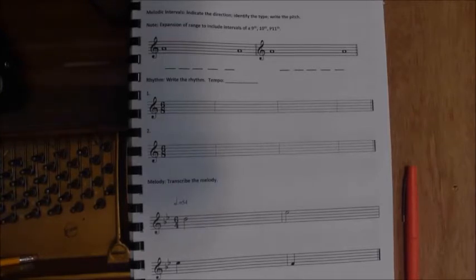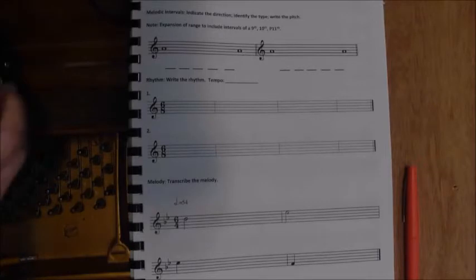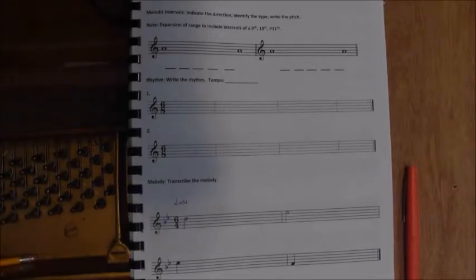Here's number 2. And off we go to rhythm. Again, you can rewind and check your solution. Rhythm.